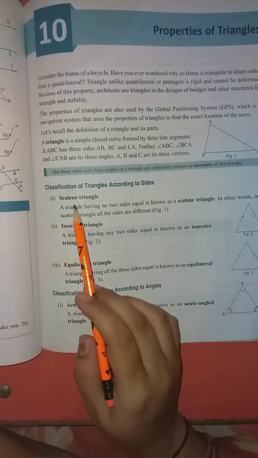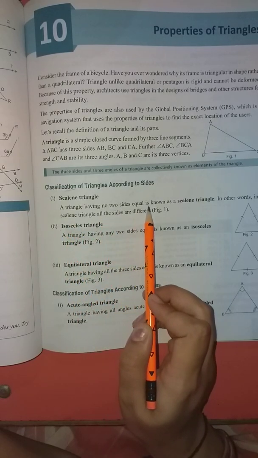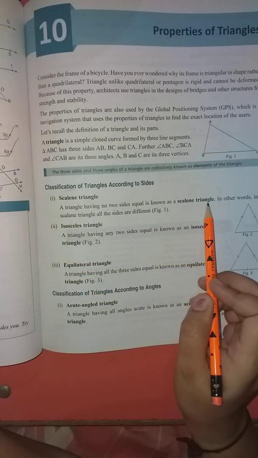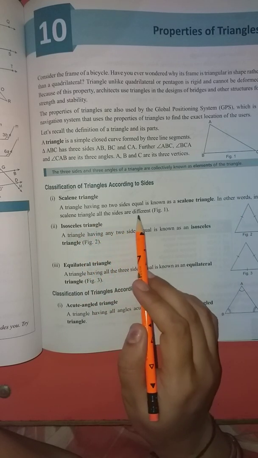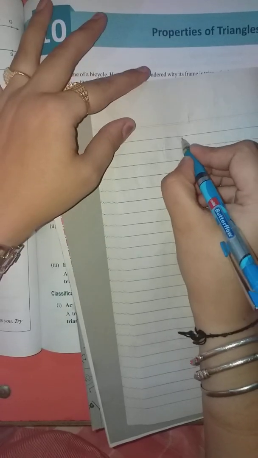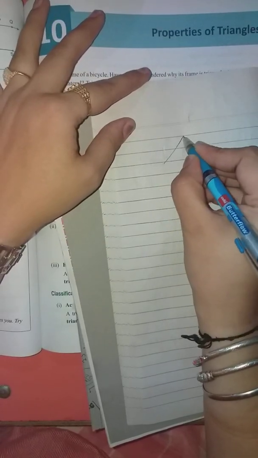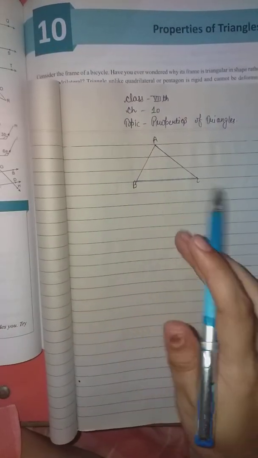So first one is scalene triangle. A triangle having no two sides equal is known as scalene triangle. In other words, in a scalene triangle, all the sides are different. For example, when I draw a triangle, it looks like this. So look at this triangle.